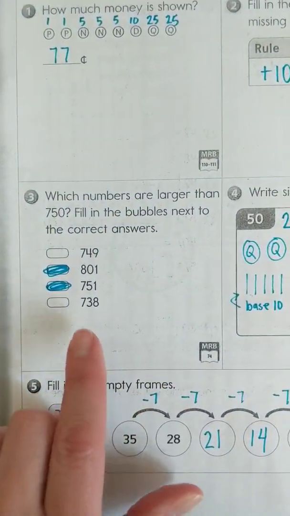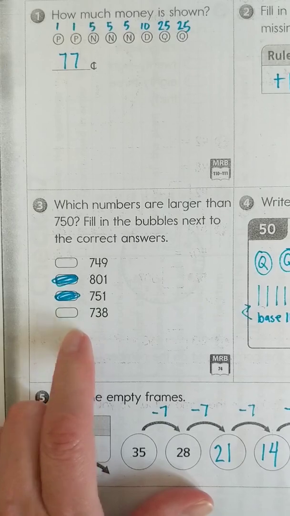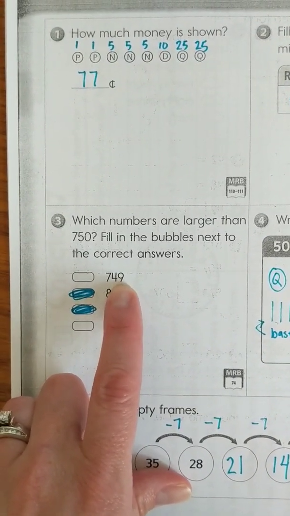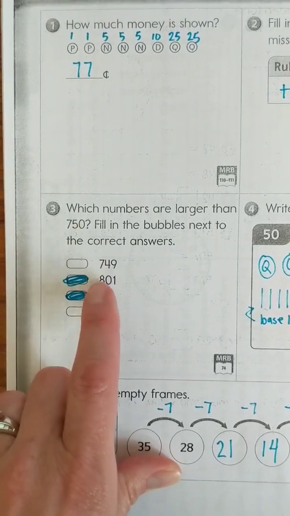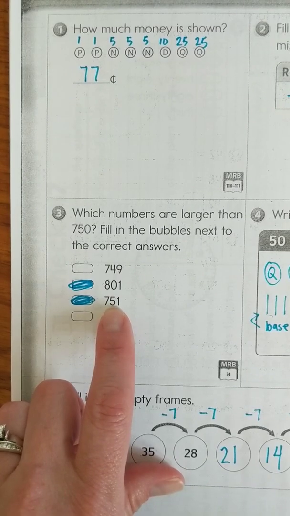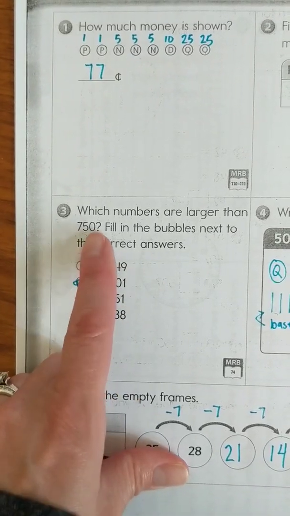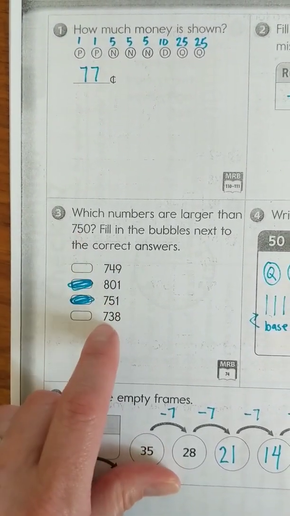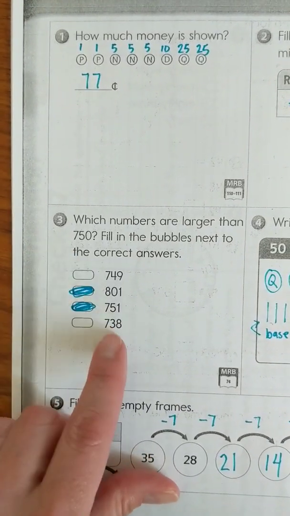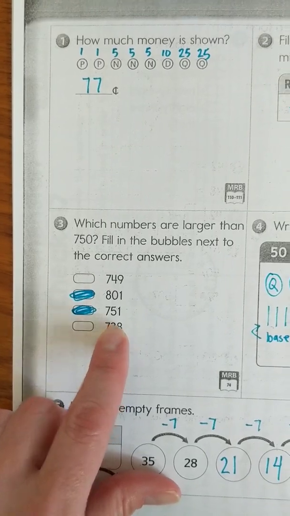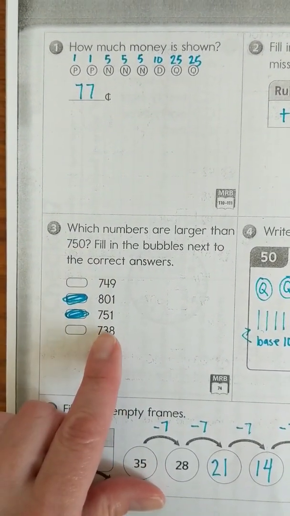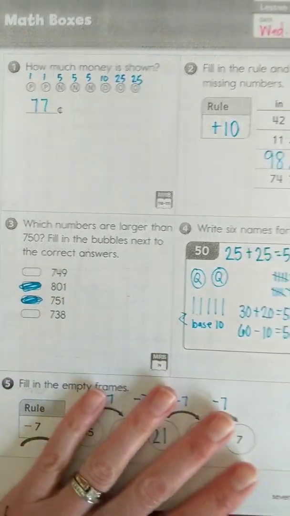So now we had to come down here and figure out the numbers that were larger than 750. Well, 749, 49 is smaller than 50. And so that one didn't work. 801, my hundreds is bigger, so for sure. 751, well, 51 is bigger than 50, and my hundreds is the same. Now, 738, I have the same hundreds, but when I look in my tens place, I have a 3 here and a 5 there. So 3 is smaller than 5, so I know that this cannot be bigger than 750.